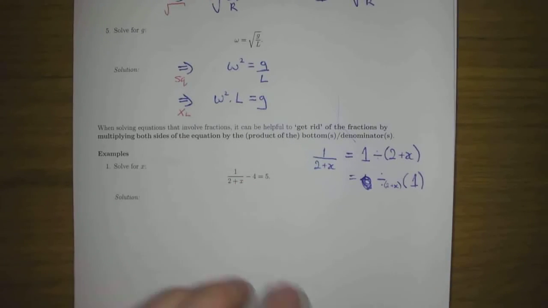Now there's an argument here actually to get rid of the 4 first. And I actually will do that because you want to work from the outside. Maybe I won't, just to show you what happens if you do things in a slightly different order.